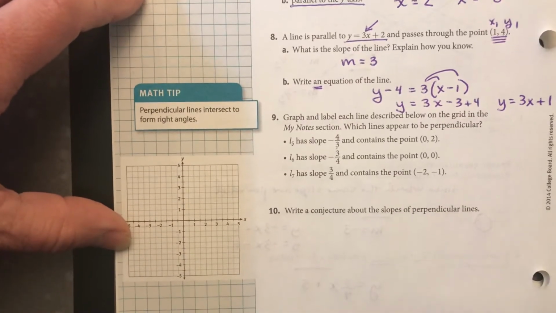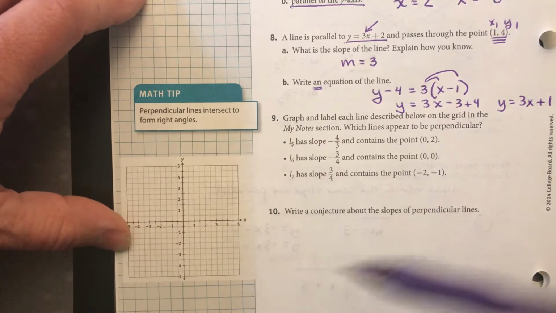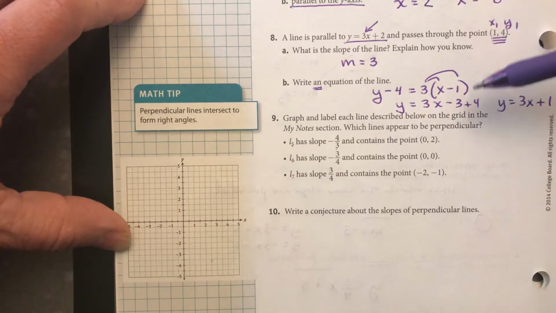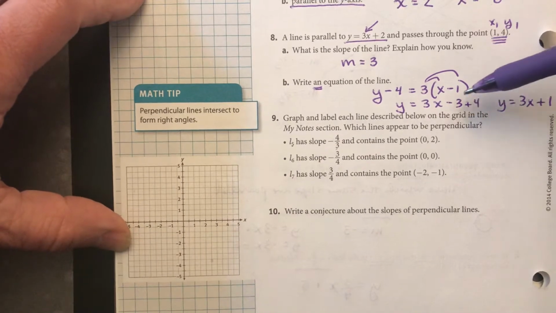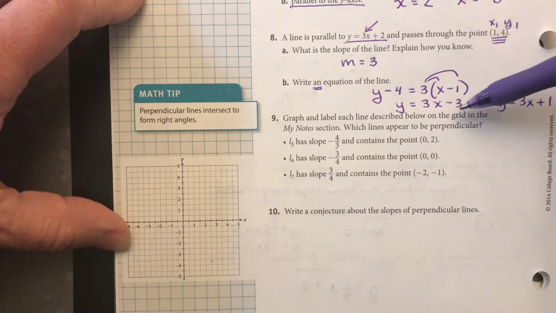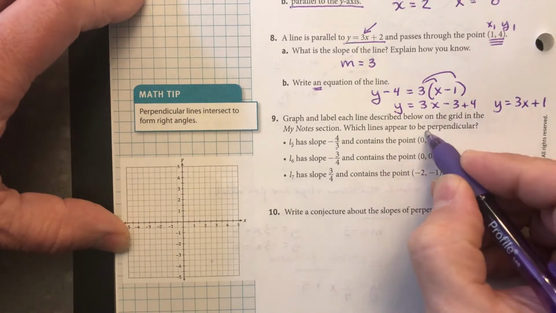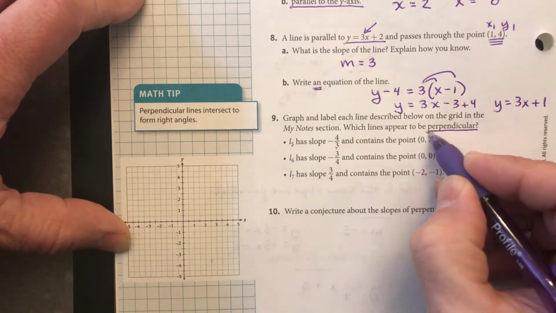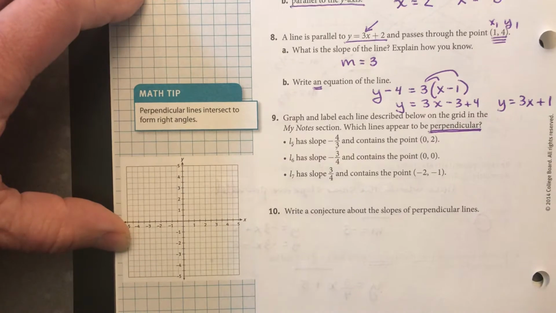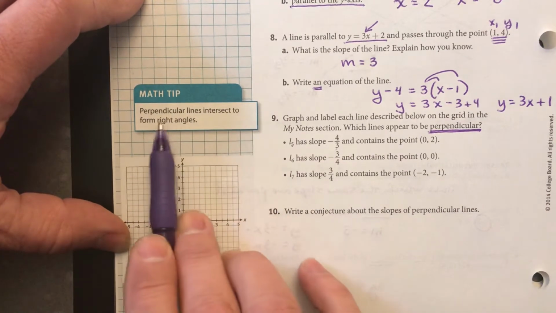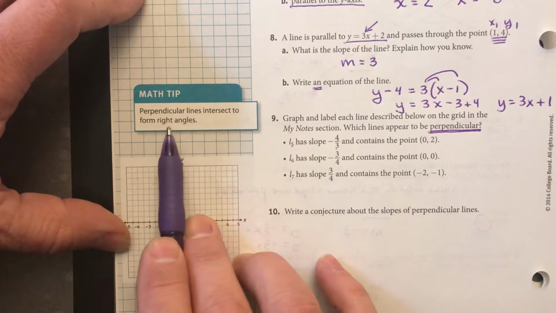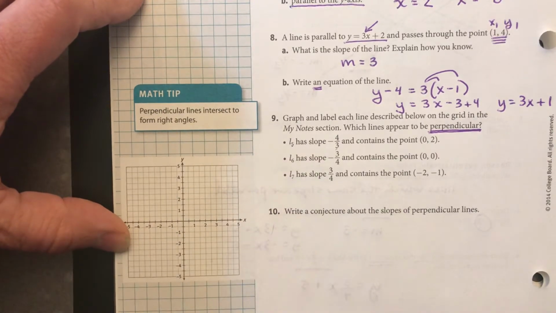In number 9, the lesson shifts slightly here. Because now, instead of looking at lines that are parallel, we want to figure out the relationship between lines that are perpendicular. Perpendicular lines are lines that intersect to form right angles, a right angle being 90 degrees.